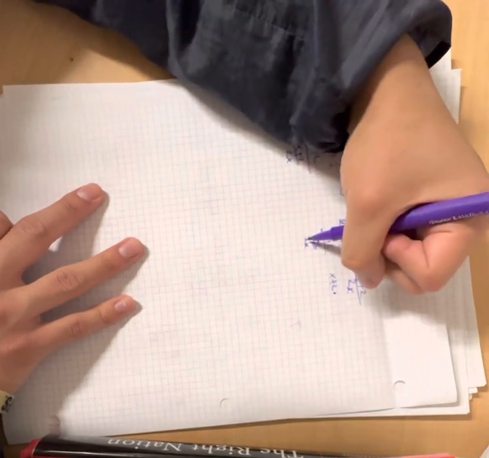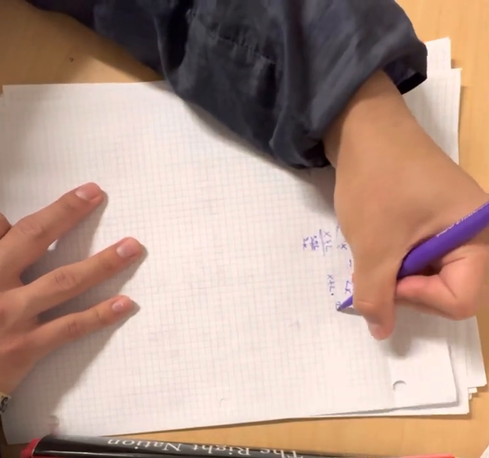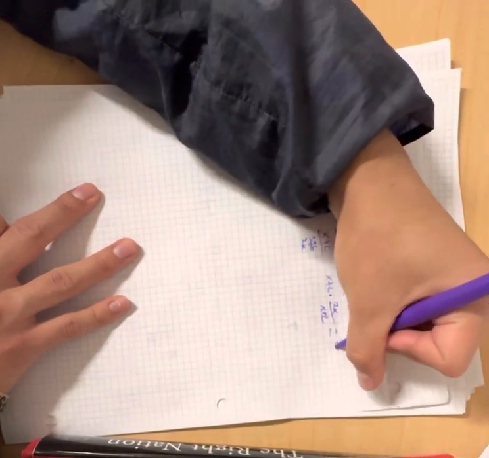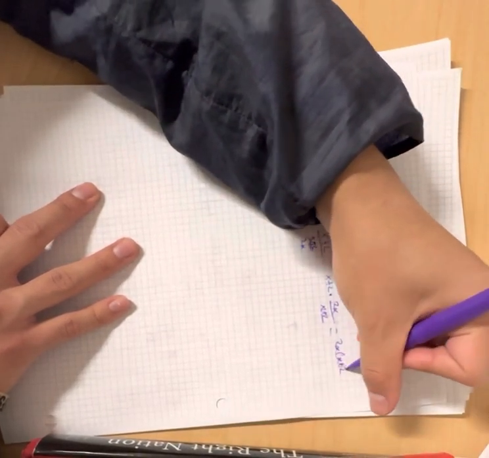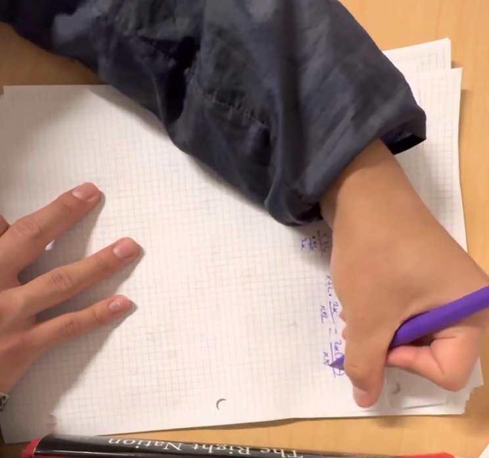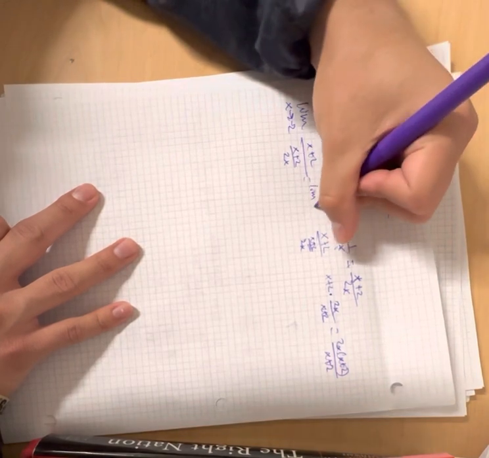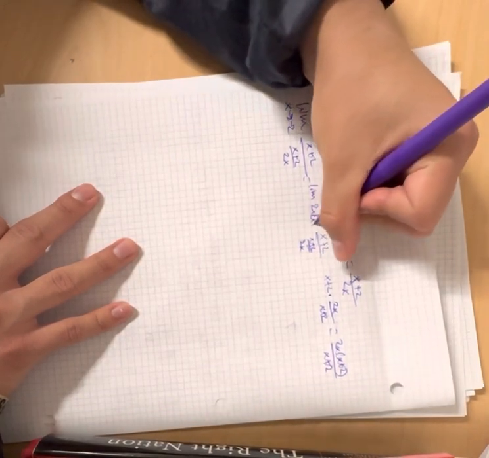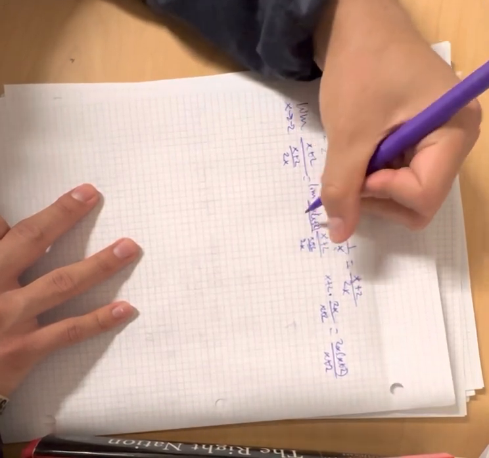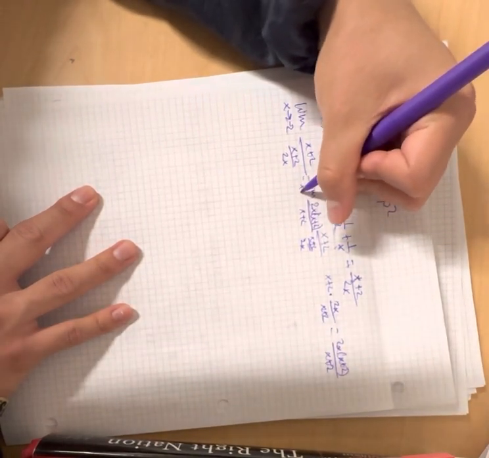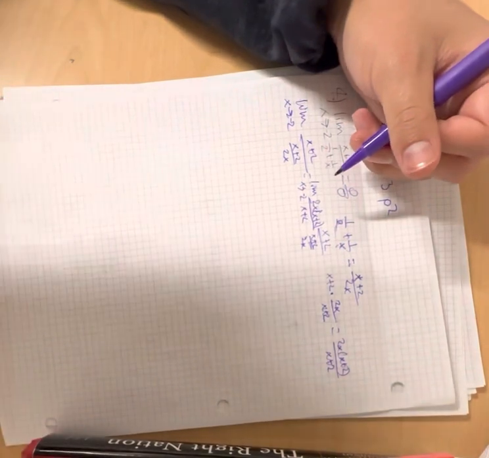Flip it, instead of the 2x on bottom, it's going to be on top, and the x plus 2 on the bottom. And we're going to get 2x times (x plus 2) over x plus 2. So this is equal to the limit of 2x(x + 2) over (x + 2) as x approaches -2.